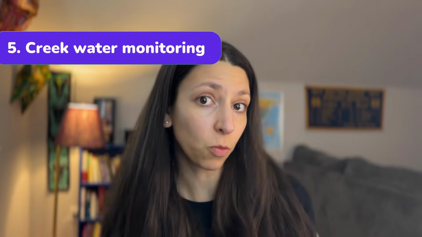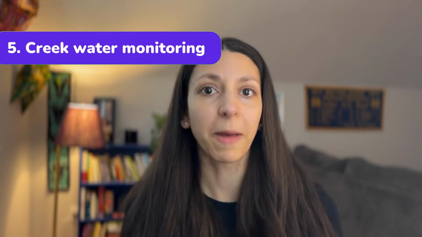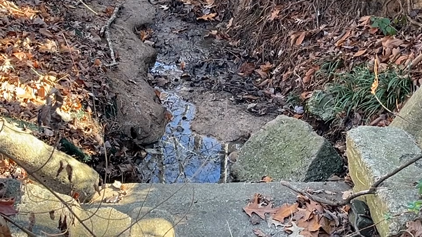Experiment number 5, creek water monitoring. Now you do need a water source for this one, but here you're going to be using macroinvertebrates to assess the quality of water at a local creek or pond.